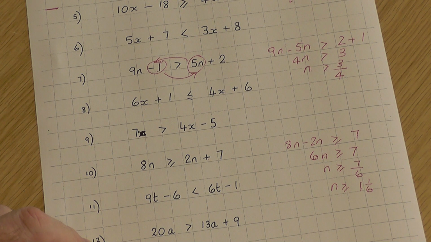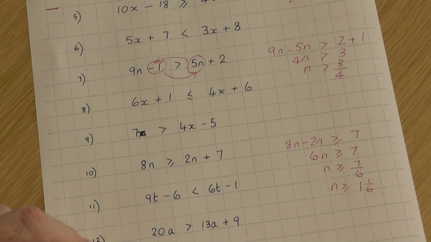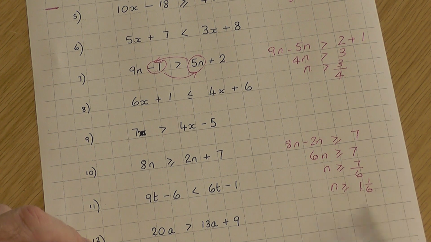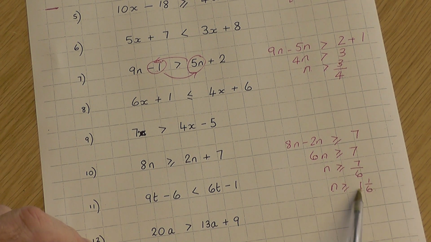So 2 would work, 3 will work, 4 will work. Any decimals bigger than 1 and 1/6, so 1.5 would work. Any fraction bigger than 1 and 1/6 would work, so 1 and 7/8 would work. All those are acceptable answers. But you don't have to think about them, just write down that answer and that's the final answer. Notice as well that this could be greater than or equal to 1 and 1/6. So 1 and 1/6 itself, or 7/6 if you like, is an acceptable answer here because it can equal 1 and 1/6. It can equal 7/6.